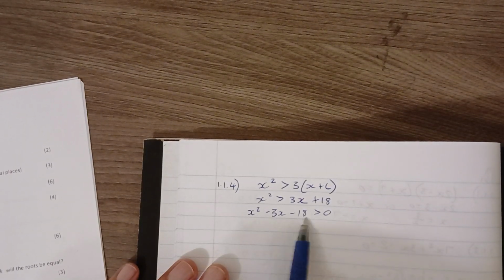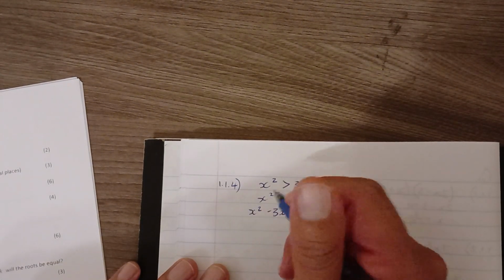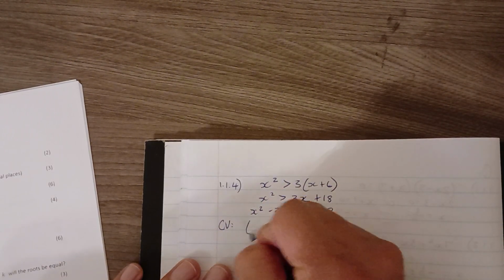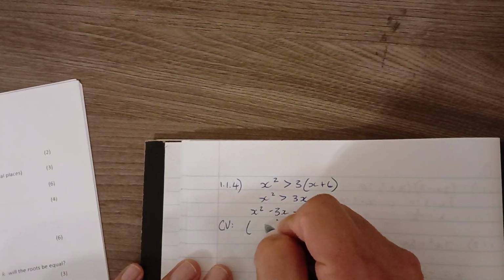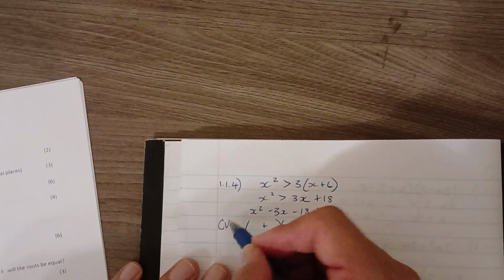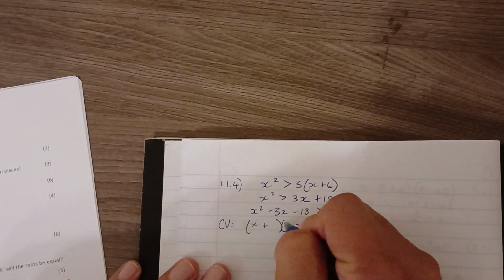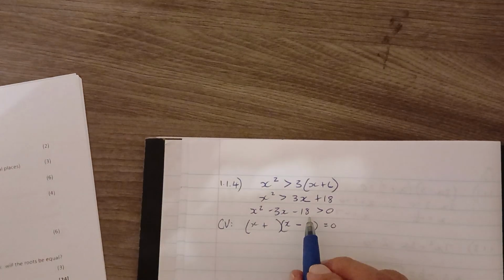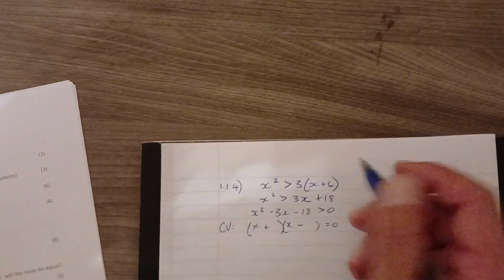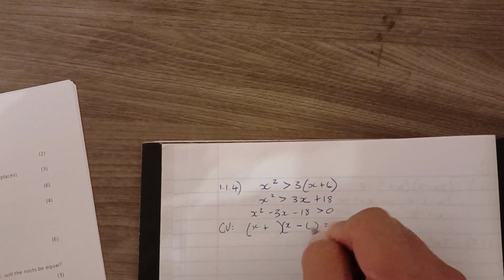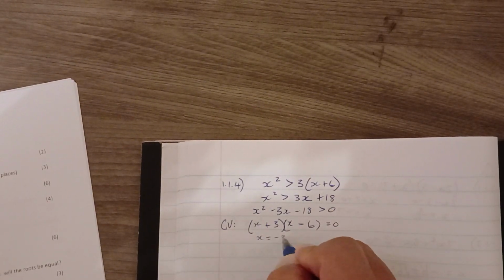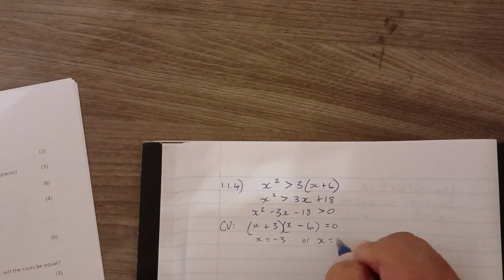Then I can factorize this quadratic. So this is to find my critical values now. So I can put that equal to 0 just for now to find my critical values. x and x, so what times what can give me 18, but if I add or subtract will give me negative 3? 6 and 3. So because that's negative there, the larger number will go with a negative, so the 3 will go there. So my critical values are negative 3 or x is equal to 6.